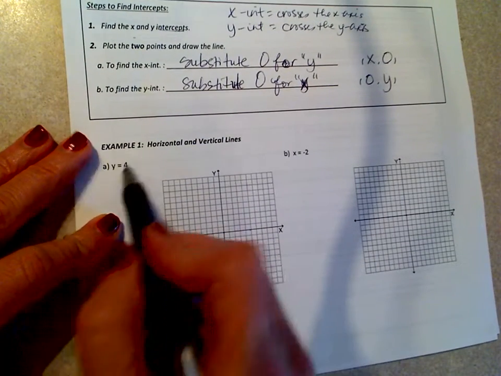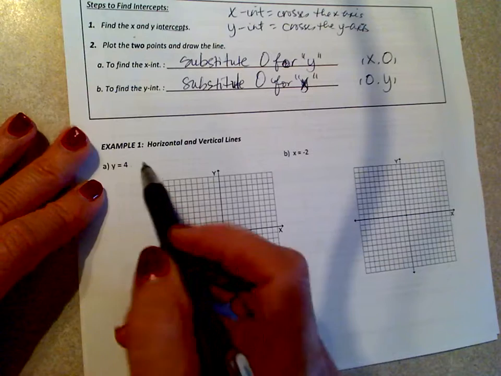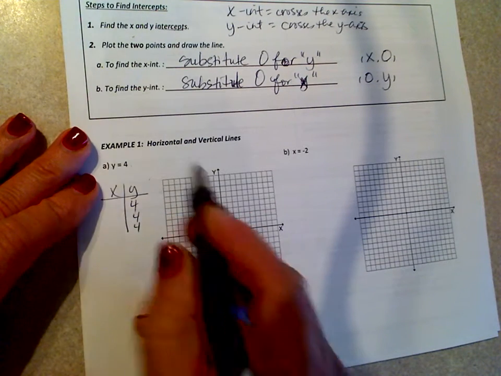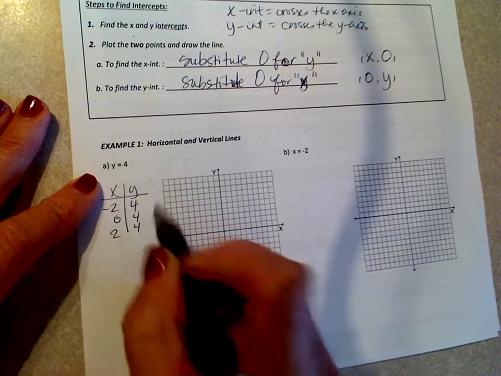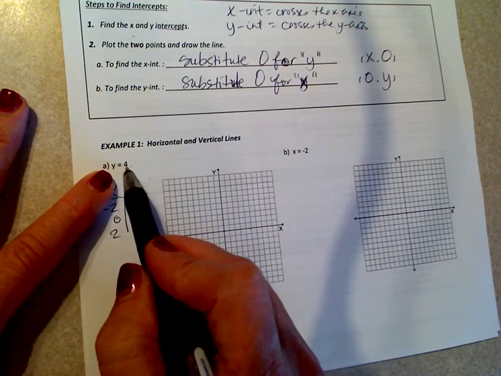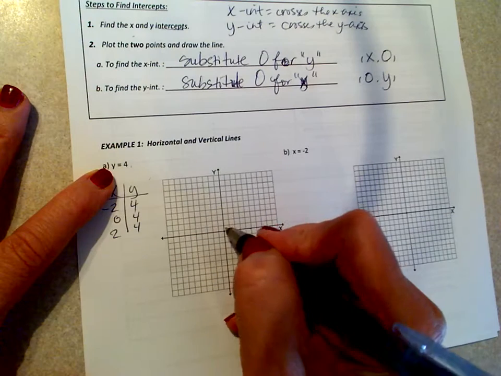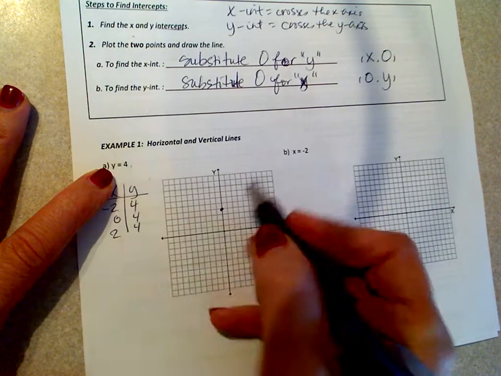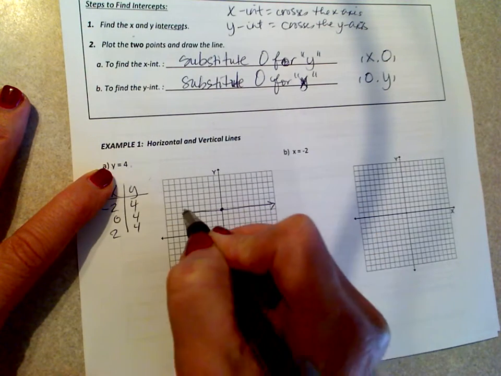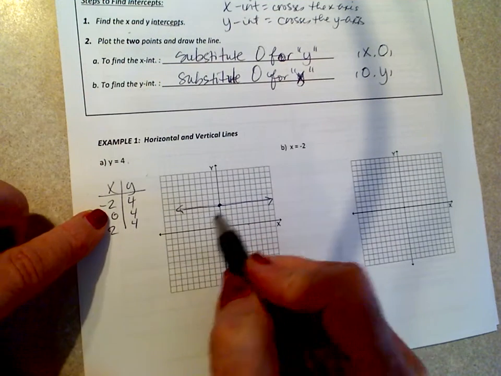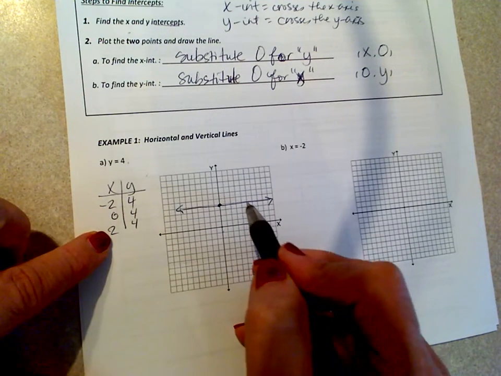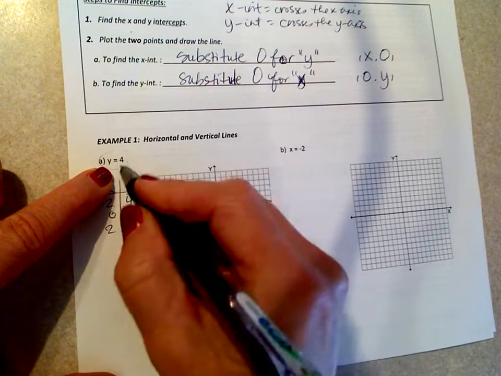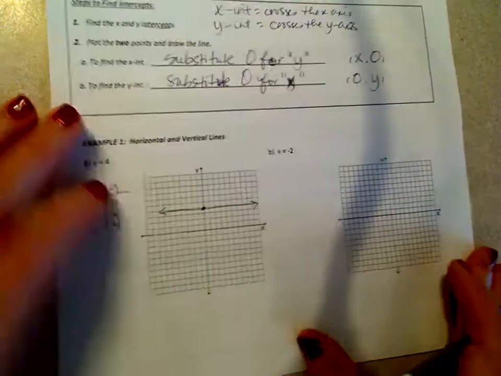So our horizontal and vertical lines: graph when y equals 4. We've done this before, and I said, okay, make a table, and y is always 4, no matter what x is. So y equals 4 means the y-intercept is at 4: 1, 2, 3, 4. If you think of slope-intercept form, the slope is 0. The points are negative 2, 4; 0, 4; 2, 4. So whenever you have an equation like that, don't think it's just one point. No matter what the x value is, y is always going to be 4.